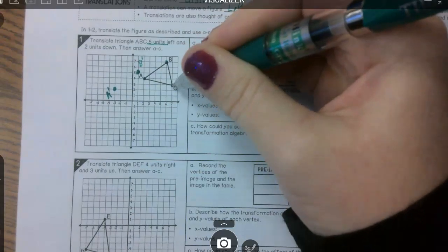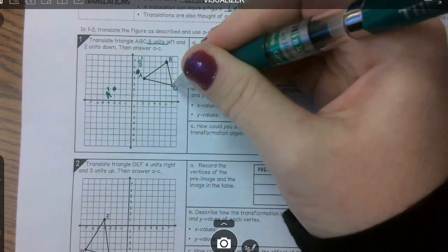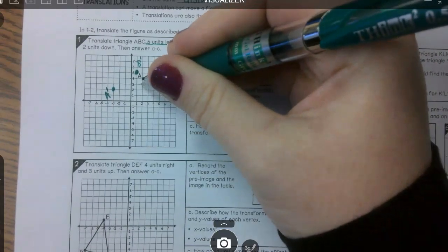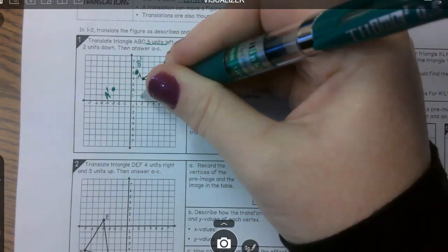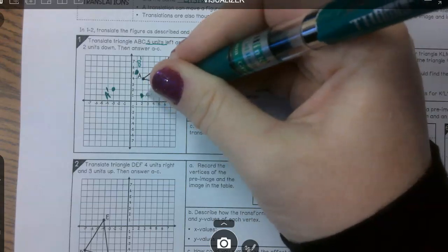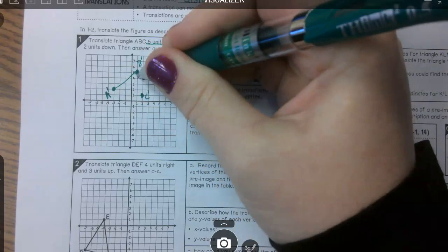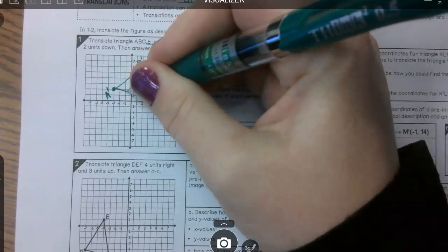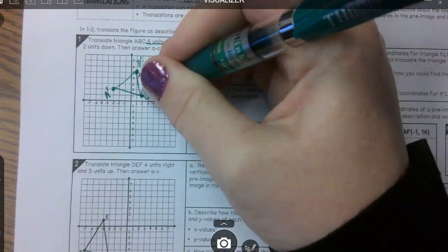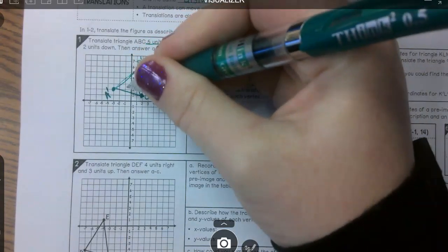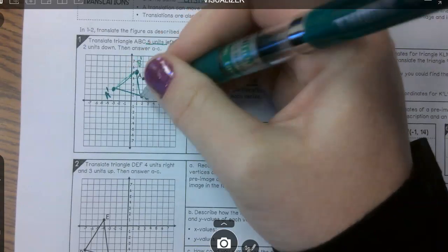Now we're going to do point C. We're going to move it 5 to the left, 1, 2, 3, 4, 5, and 2 down, 1, 2. There is C prime. So as you can see, I have now translated the triangle. I have slid it over 5 left, 2 down. And there is my new image.